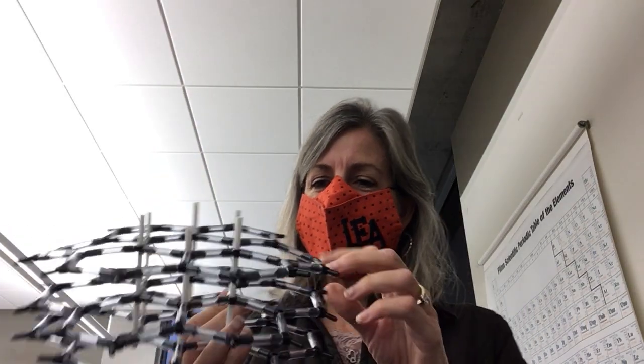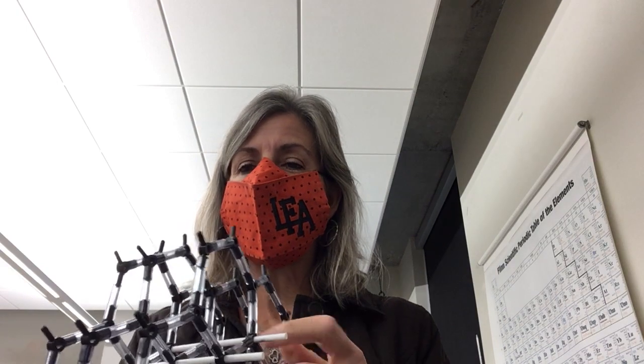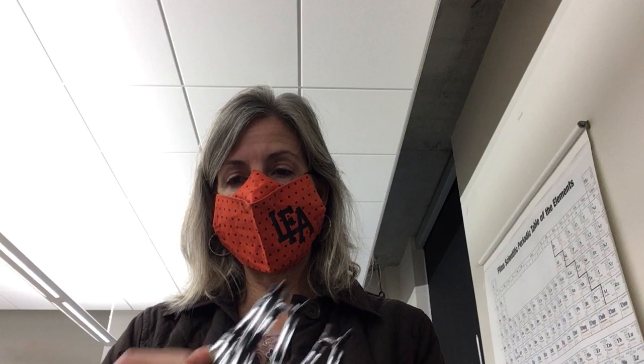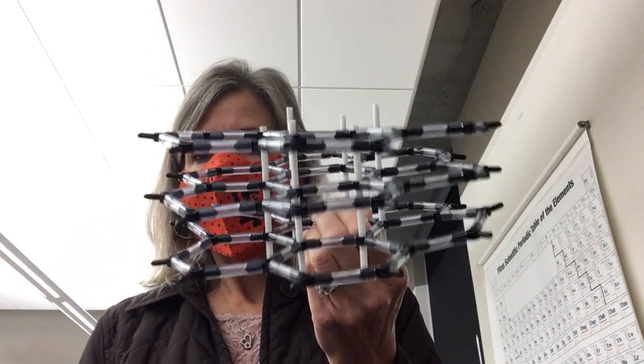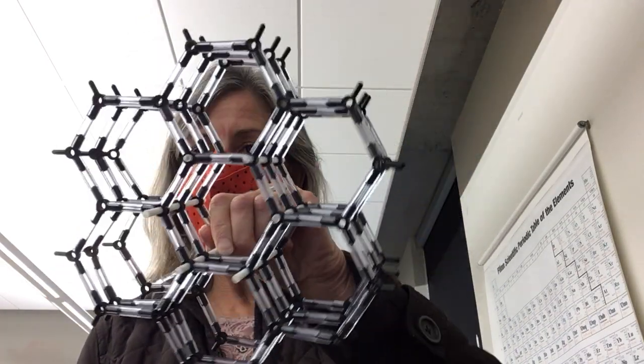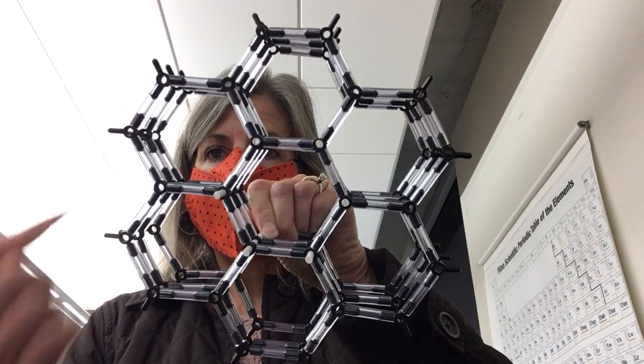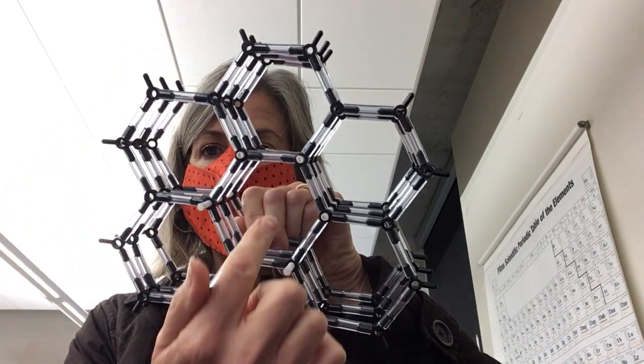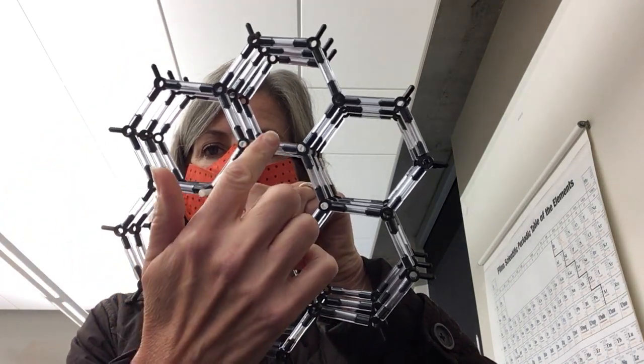I just wanted to show you guys the different allotropes of carbon. Allotropes, remember, are same element, same phase, different arrangement of the atoms. And you saw it already on the slides that we talked about this morning, but I just wanted you to see the models. This right here is graphite, and if you look at it this direction, you can see all these six-membered rings. And remember, these are alternating double bond, single bond, double bond, single bond.